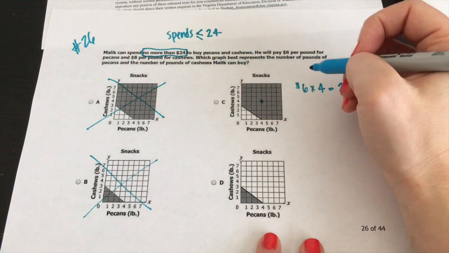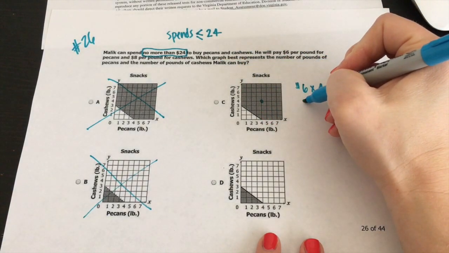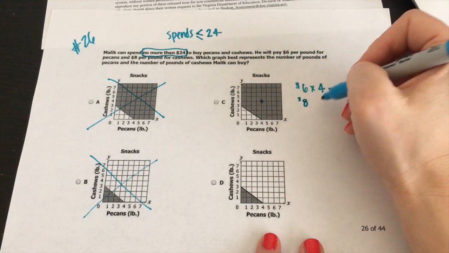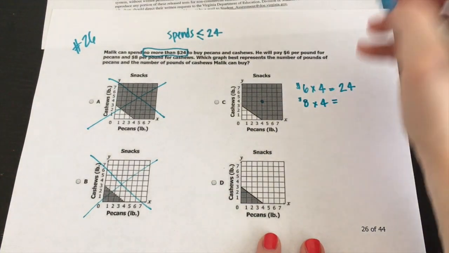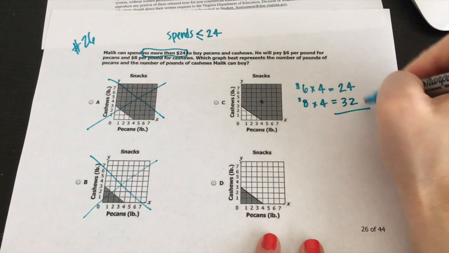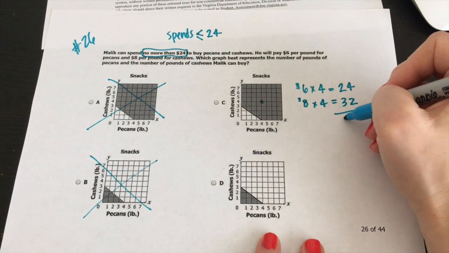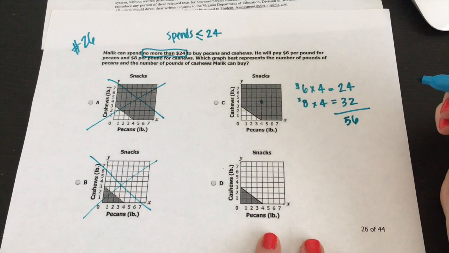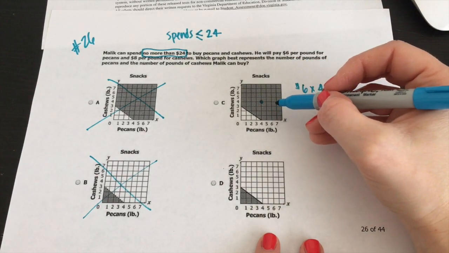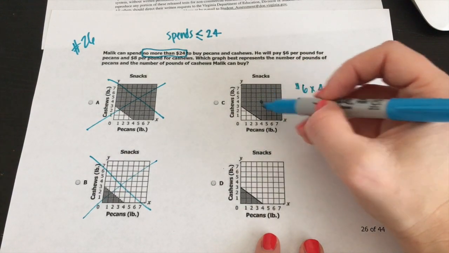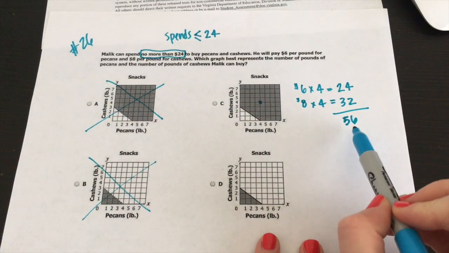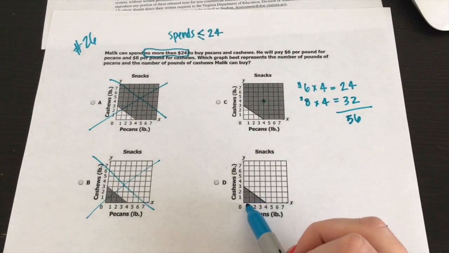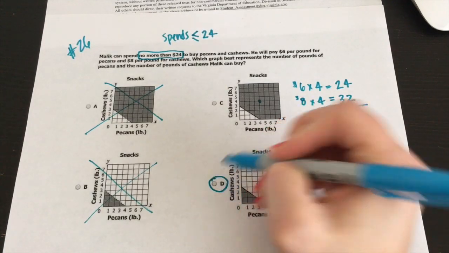And so cashews, $8, and we're saying 4. 8 times 4, what's that, 32? He would have spent a grand total of $56. That is not going to work for us, right? Because if he spends something over here, it's going to be greater than 24, so that's not going to work. Let's check this one. So this has got to be our answer.